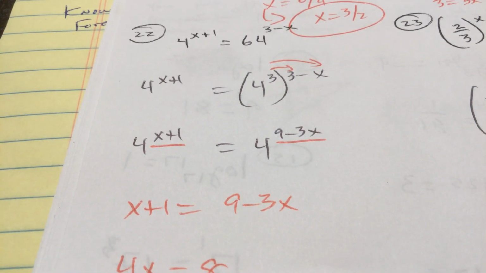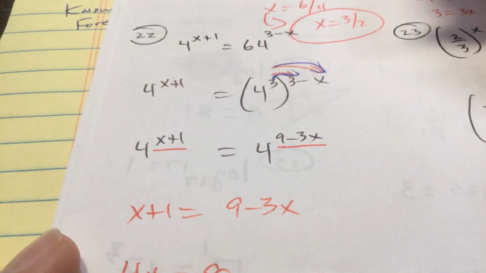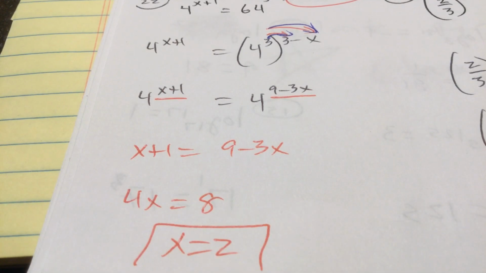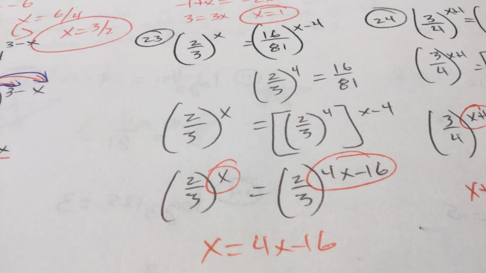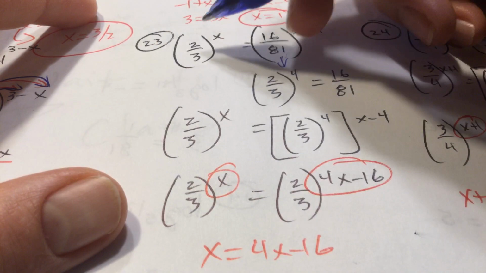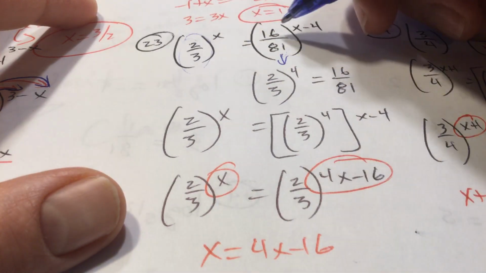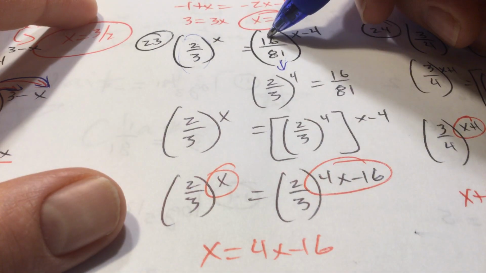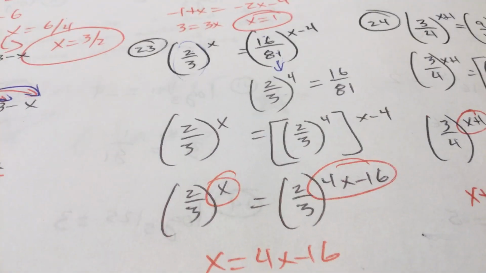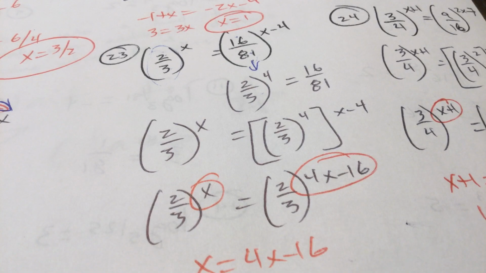64 is 4 to the 3rd. Power to a power time. Exponents are equal. All right. This is a little bit of a tricky one here. 2/3, you can't really do anything with 2/3. So you've got to think 2 to the 4th is 16. 3 to the 4th is 81. So 2/3 to the 4th power is, in fact, 16 over 81.